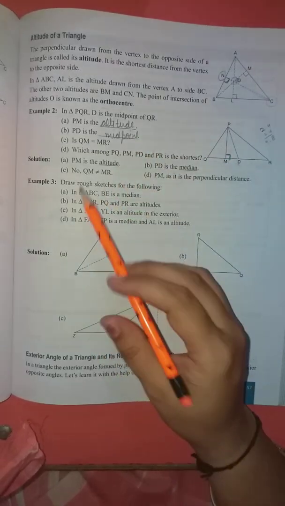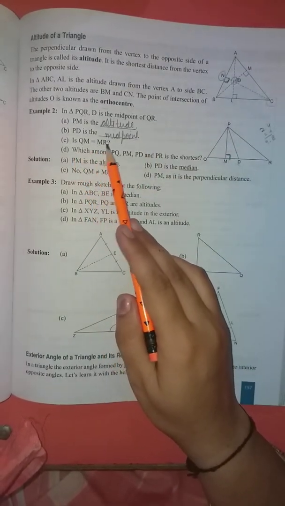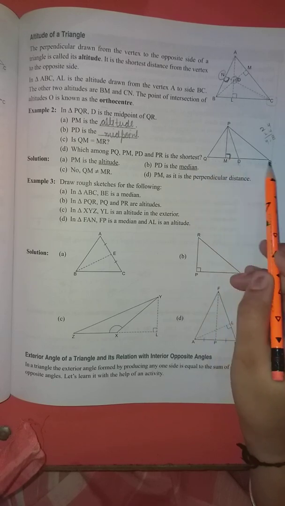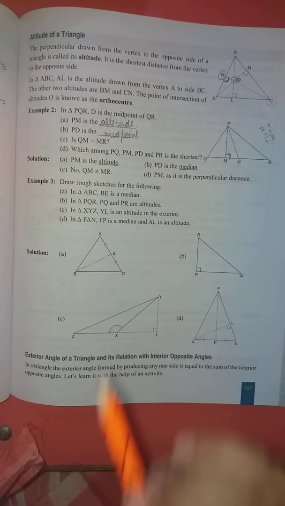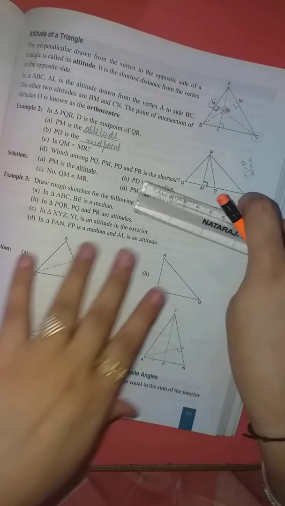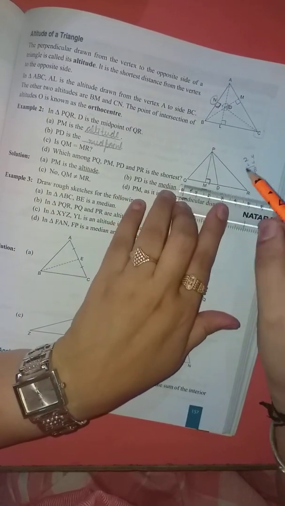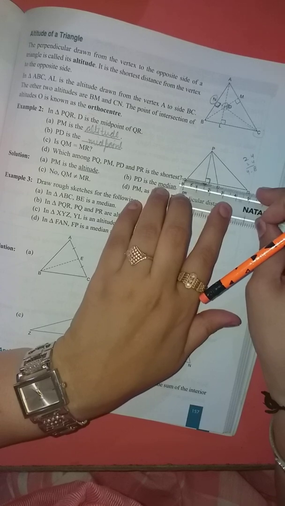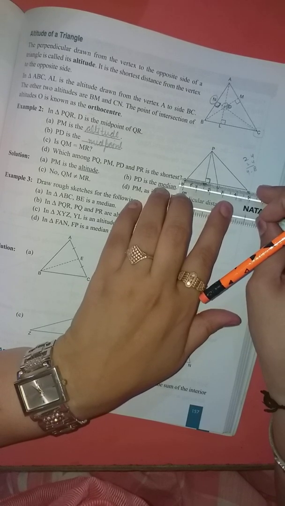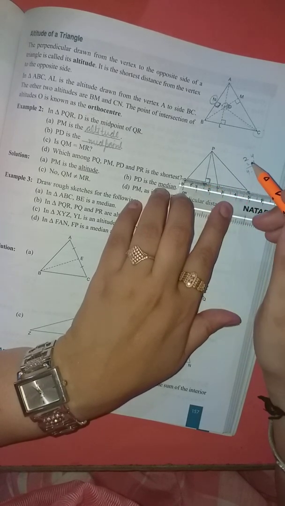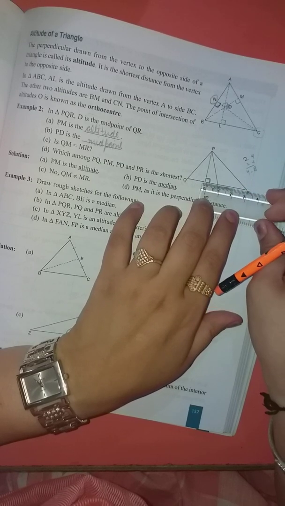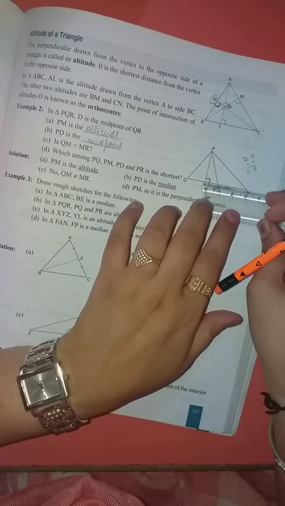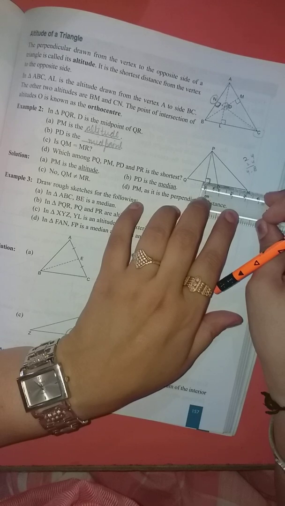And the third one is, QM is equal to MR? No. Why? Because when we measure the whole line, we know that the complete line is 4.8 centimeter. When we measure QM, it is 1.5. But when we measure MR, it is 3 point something.